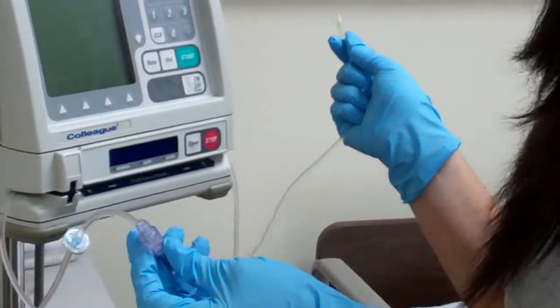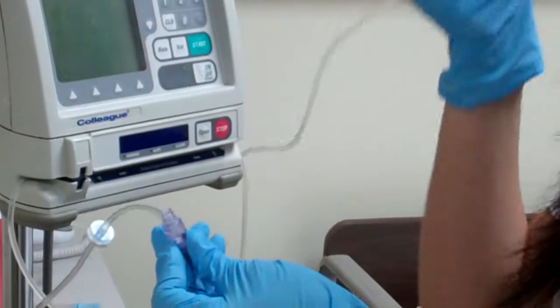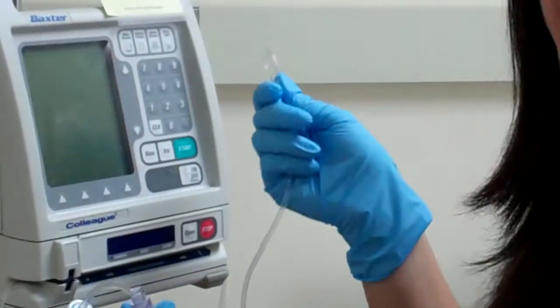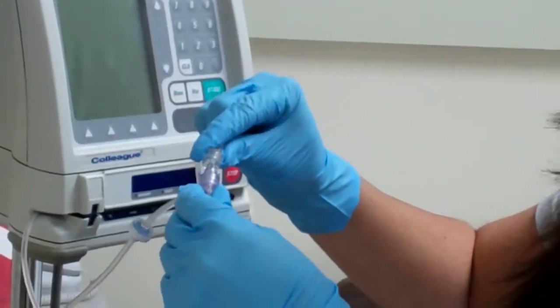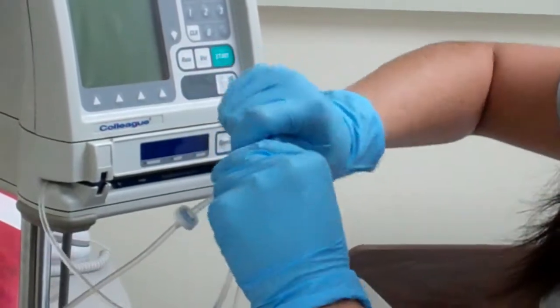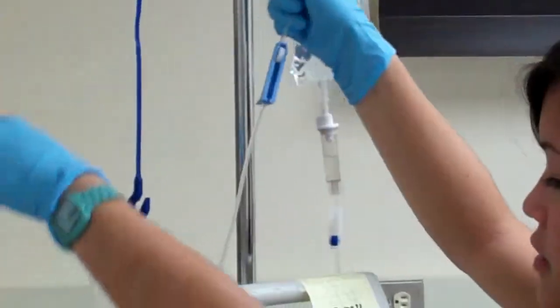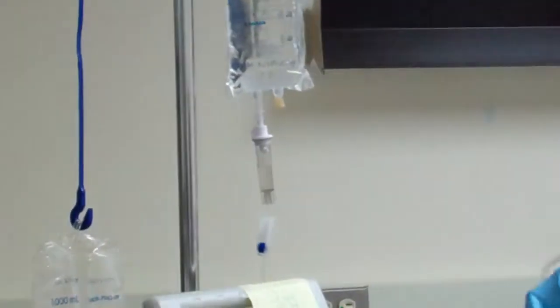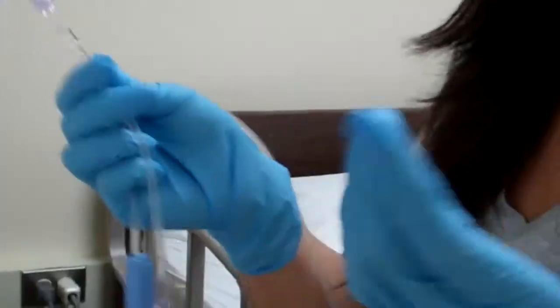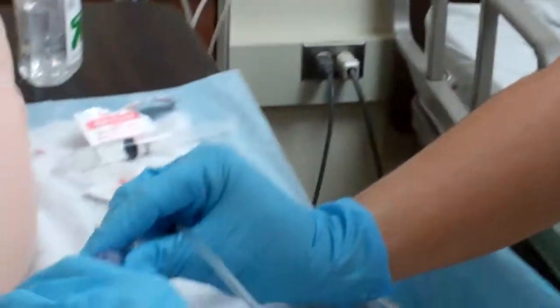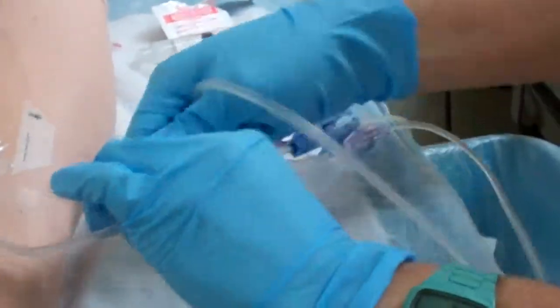And then let that dry for 15 to 20 seconds too. So it's dry, so I can go ahead and connect my line. This would already be connected for the patient, but I was just showing you how to test for patency.